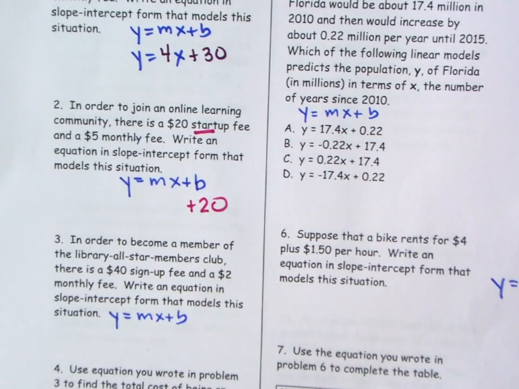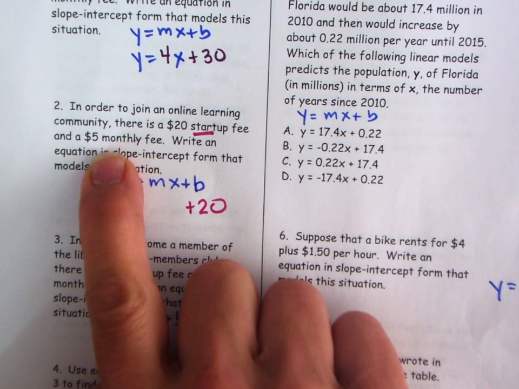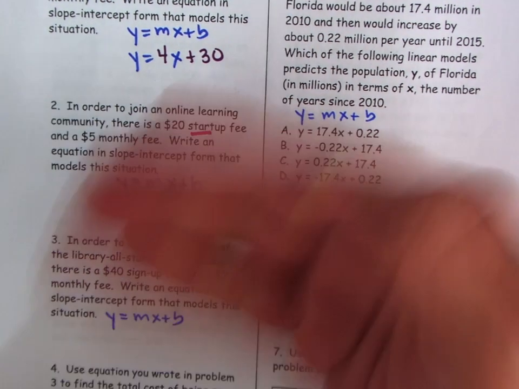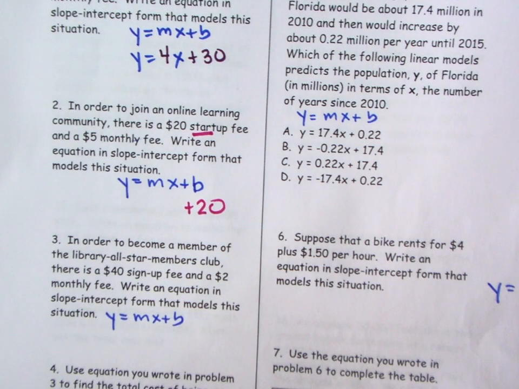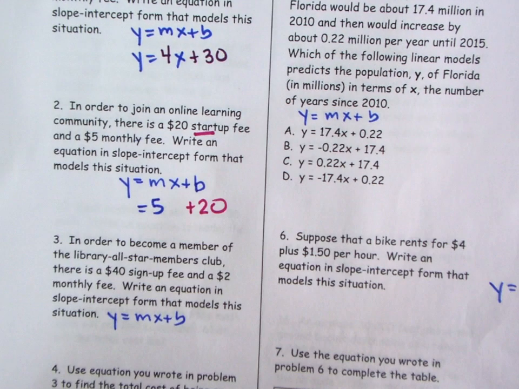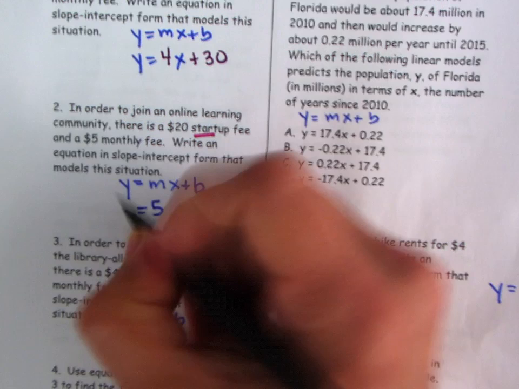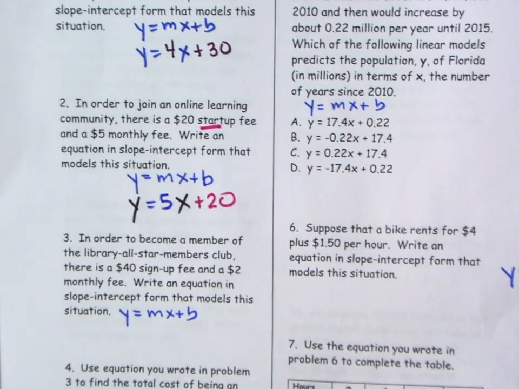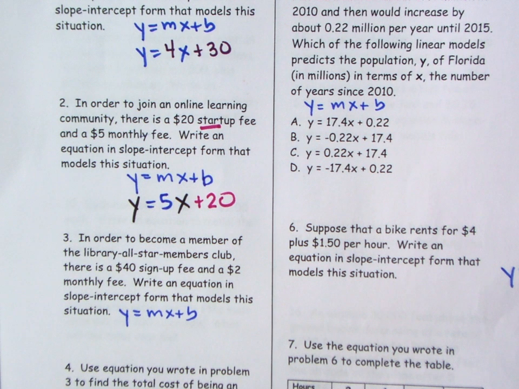And your $5 monthly fee, that's the continuous growth, so that's going to be 5. The rest of the variables you just leave alone. So the equation is y is equal to 5x plus 20.